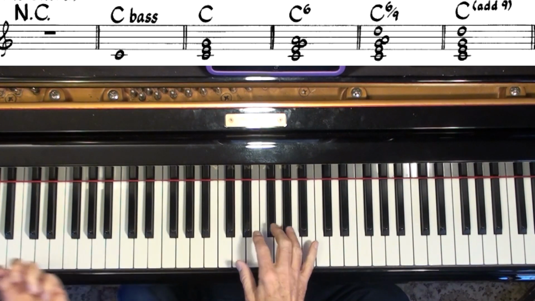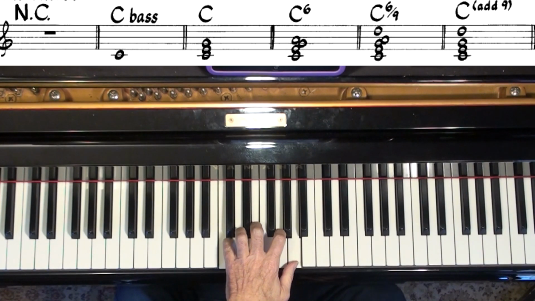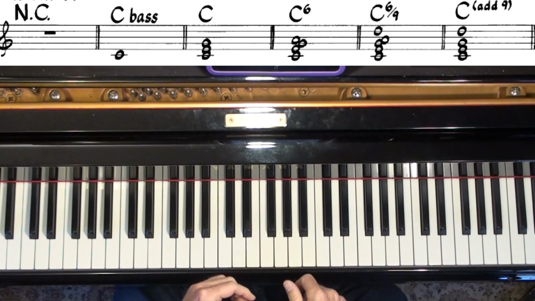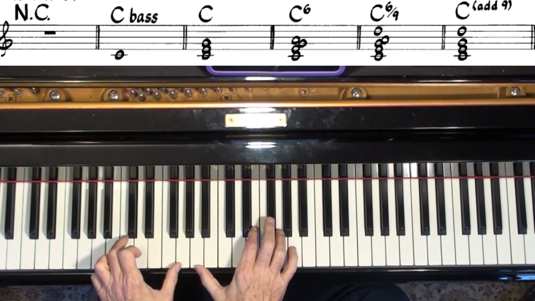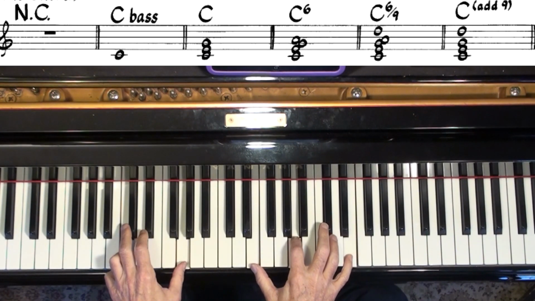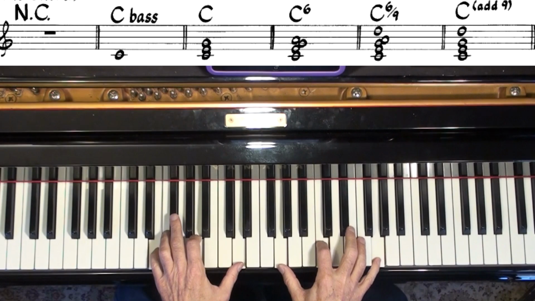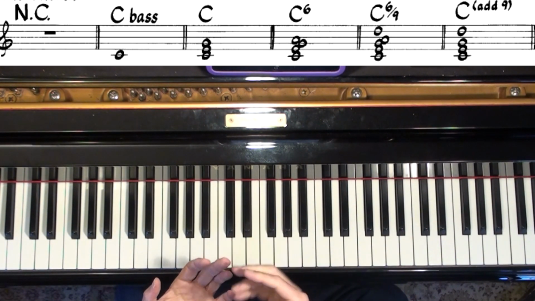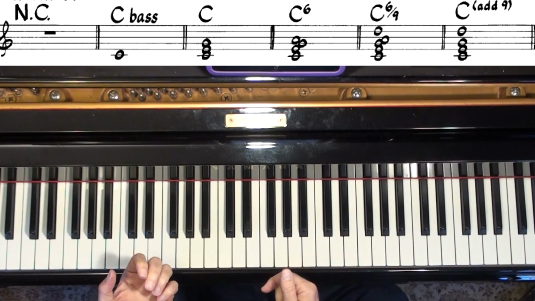Okay, next chord is C6. That's pretty obvious. The way they're written in this book, they're just written from bottom to top, but that's not the way jazz piano players are going to play them. They're going to play a 6 chord like this, or like this, or like this. There are 1,000 ways to do it. So this just gives you the notes that are in the chord. How you arrange them is up to you.